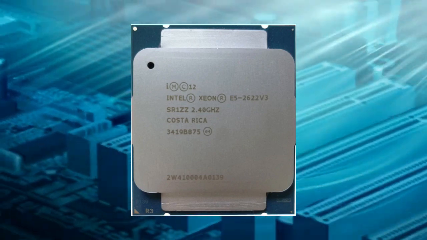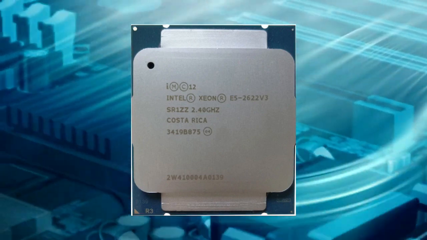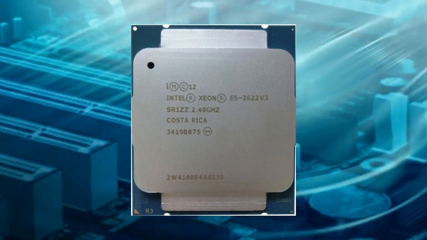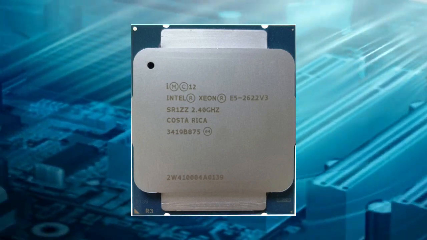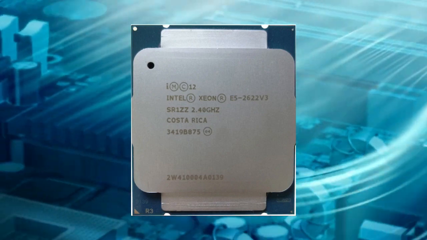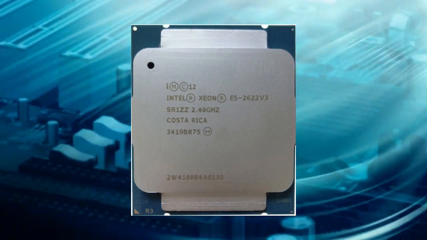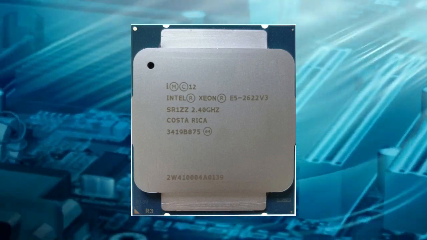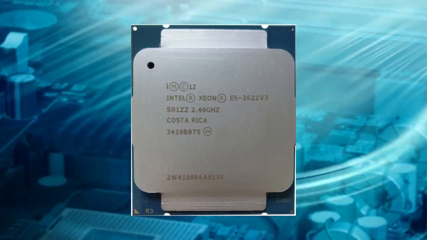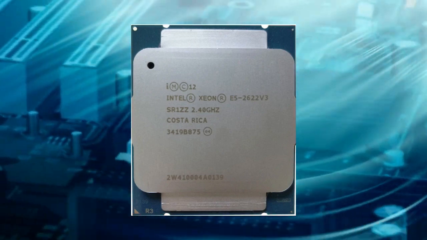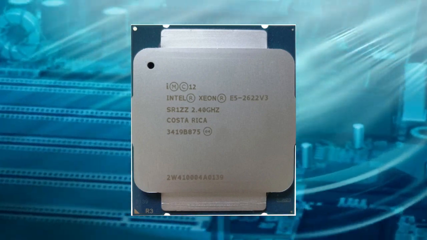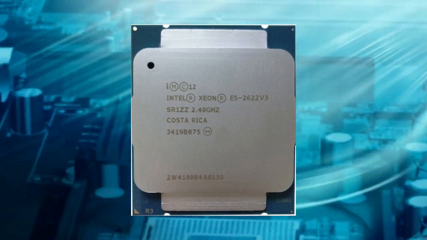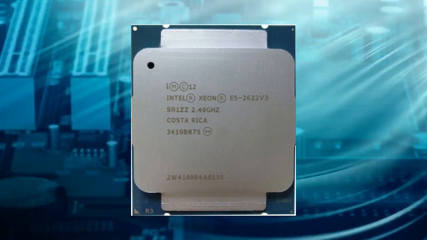One important consideration when using the Intel Xeon E5-2622v3 CPU is its power consumption. While the CPU's TDP of 85 watts is relatively moderate, it is still important to ensure that the cooling system in the server or workstation is sufficient to handle the CPU's heat output. In addition, it is important to ensure that the power supply in the system is capable of providing sufficient power to all components, including the CPU.